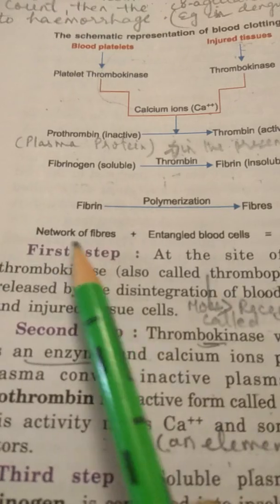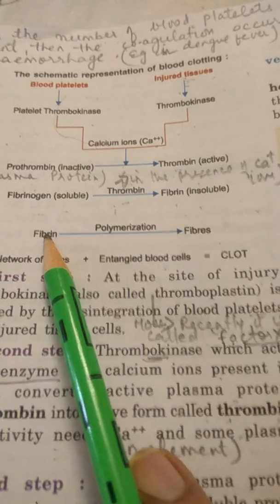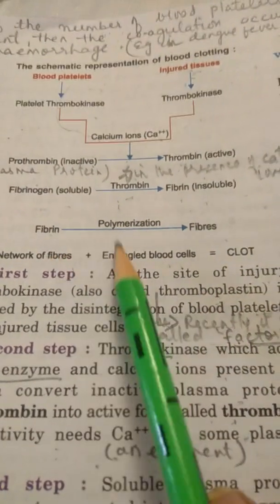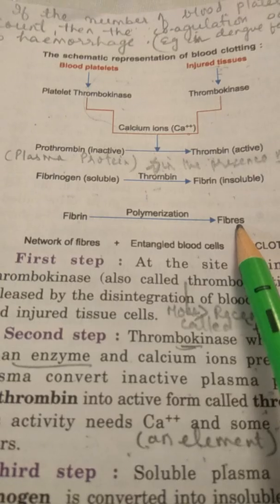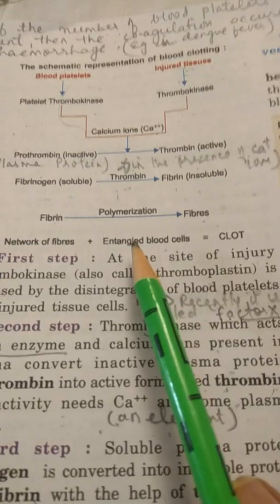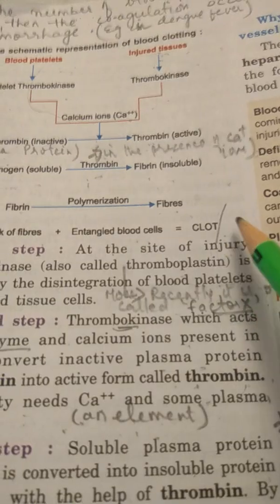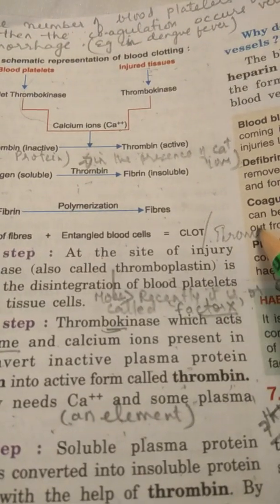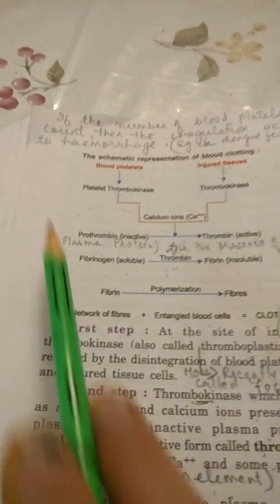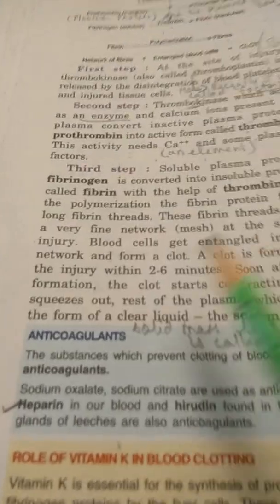These fibrin, that is network of threads, on polymerization will change into fibers. These fibers will form a network and will entangle or trap the blood cells and form a clot. The clot is also called thrombus. This is the schematic representation of the blood clotting process, and these are the 3 steps that I have explained to you.